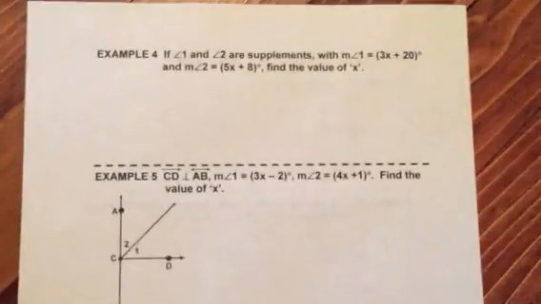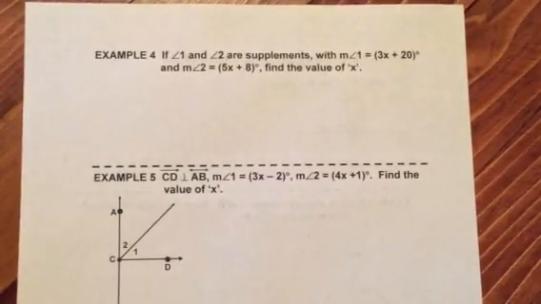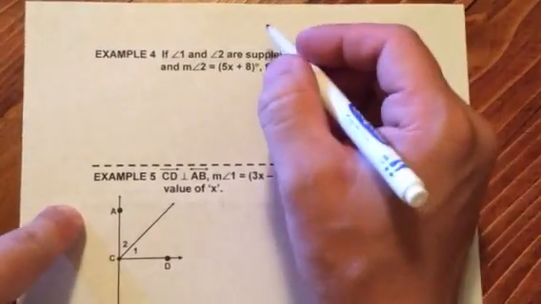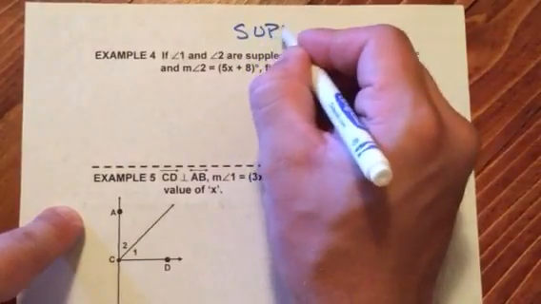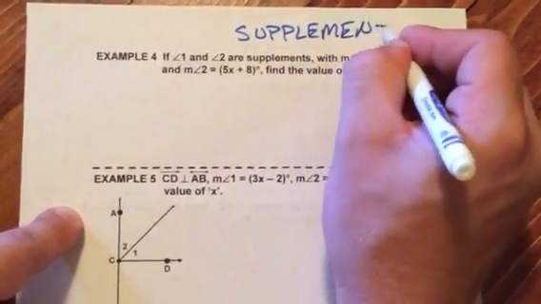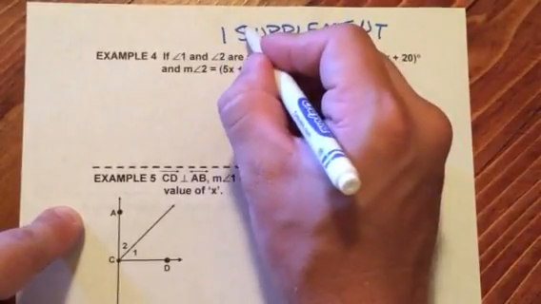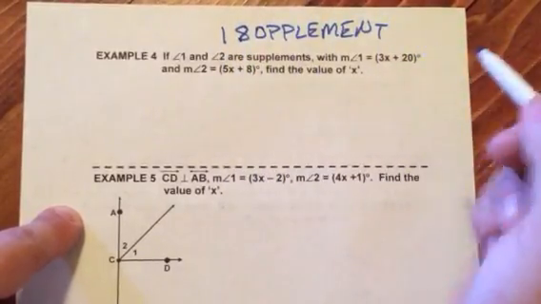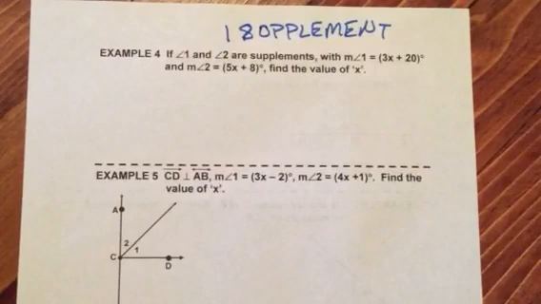Flipping over to the back side, looking at example number 4. If angle 1 and angle 2 are supplements, again remember the word supplement. It's important that you remember that means they add up to 180 degrees. So 1 and 2 are supplements, with the measure of angle 1 being 3x plus 20 and the measure of angle 2 being 5x plus 8. Find the value of x.